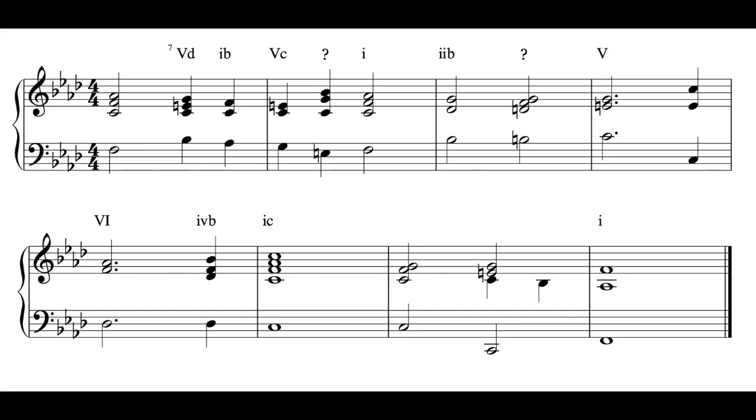First inversion with E in the bass, 7-5-B, second inversion with G in the bass, 7-5-C, and third inversion, yes, third inversion with B flat in the bass as 7-5-D.